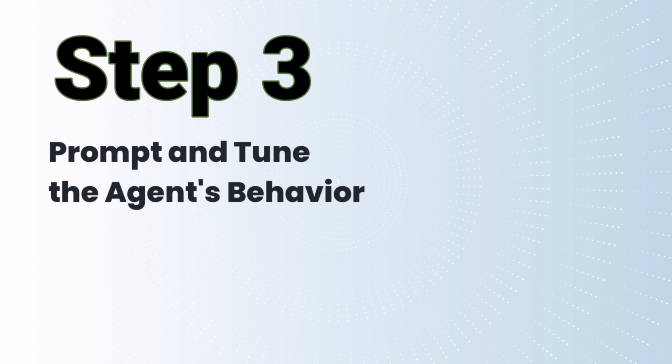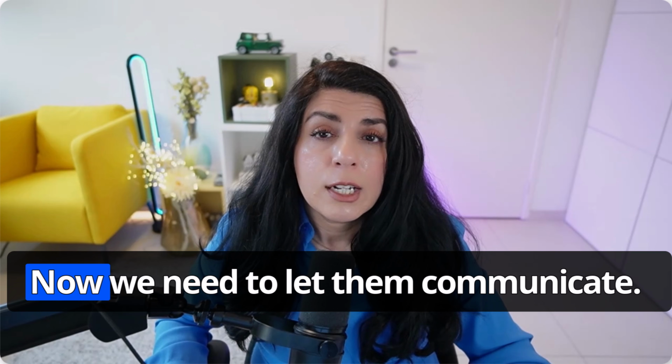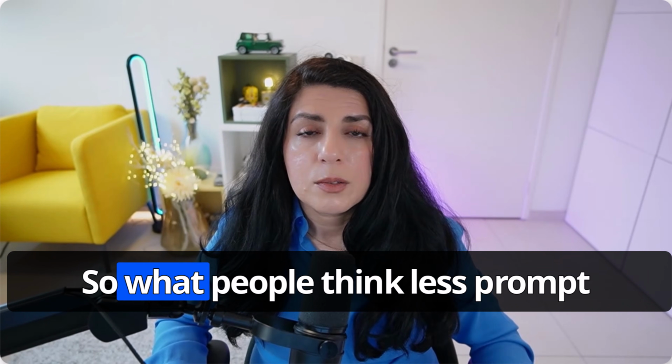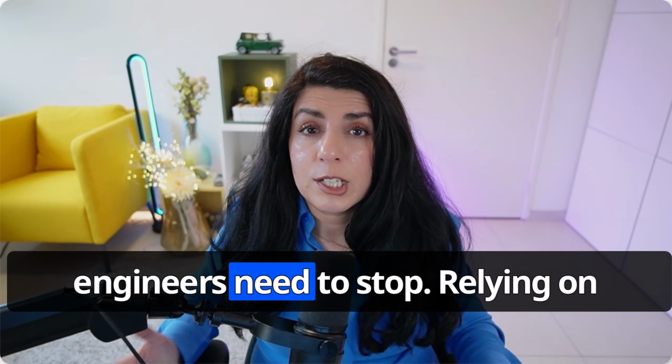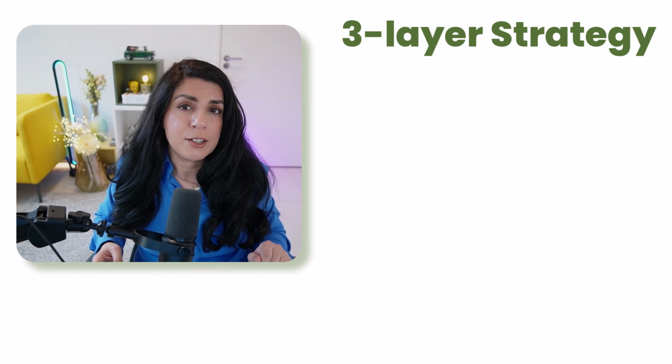So avoid messy text. Use PydanticAI or JSON schema to define exactly what the agent receives and returns. Step 3, prompt and tune the agent behavior. We know which agents we want and we know the data flow, step 1 and step 2. Now we need to let them communicate. So most people think, let's prompt engineer. Stop. Relying on prompts is building on sand. Every time OpenAI or Google updates a model, your prompt breaks. To be future-proof, you need to be model agnostic, and you need this 3-layer strategy.